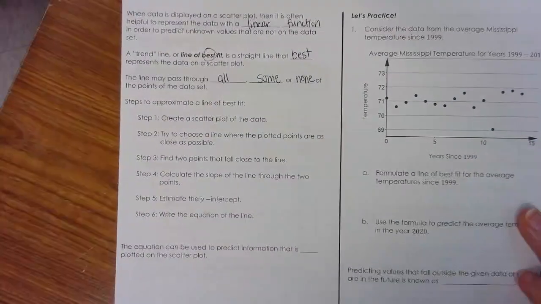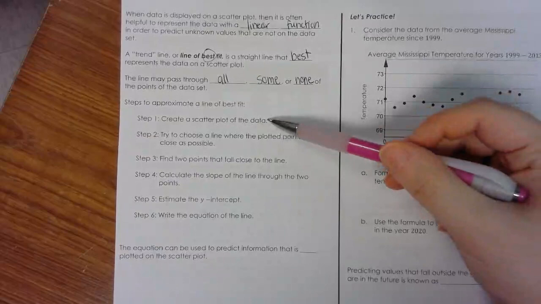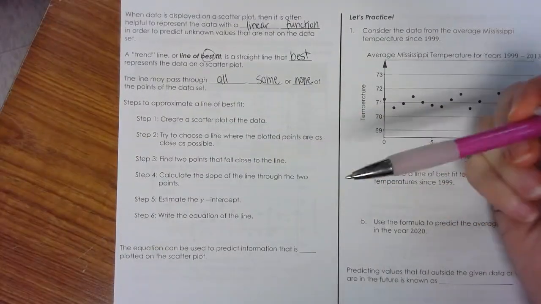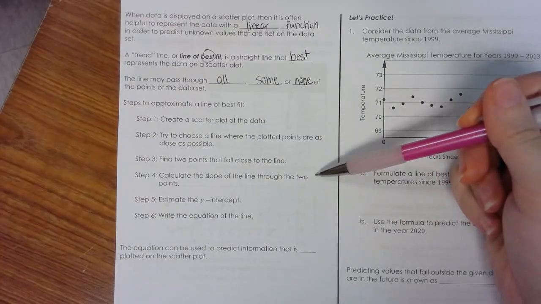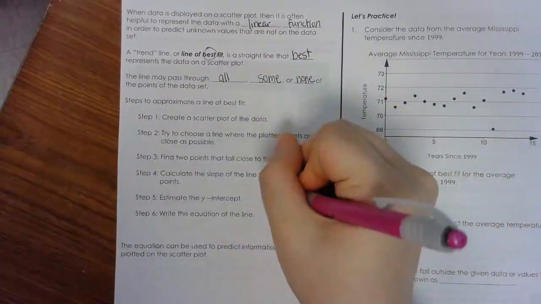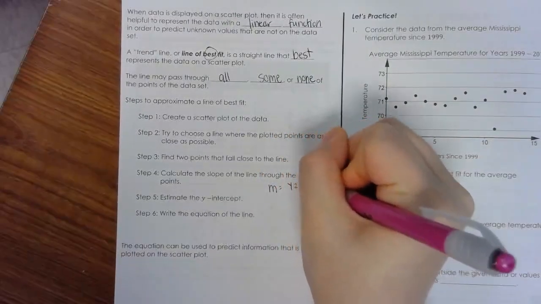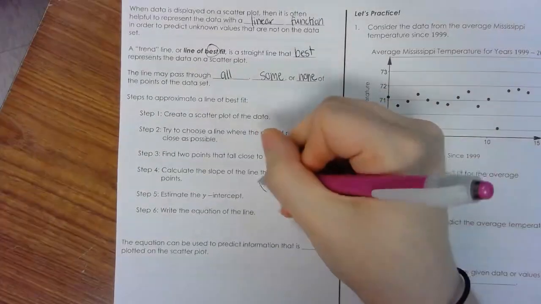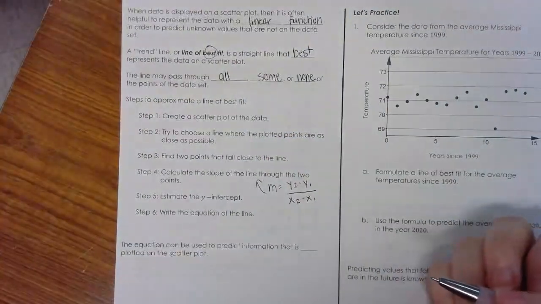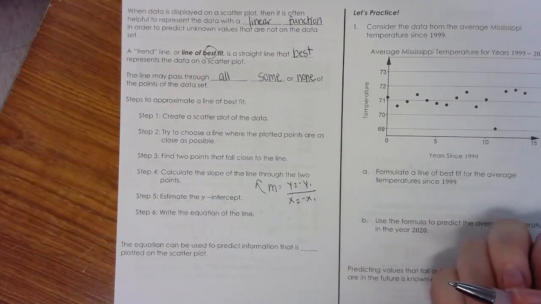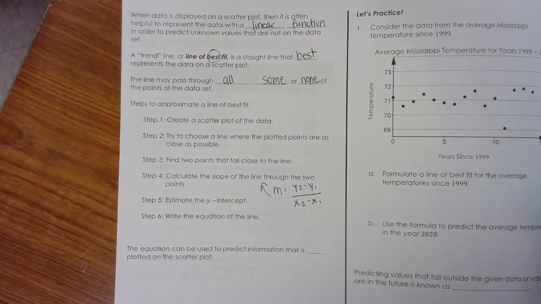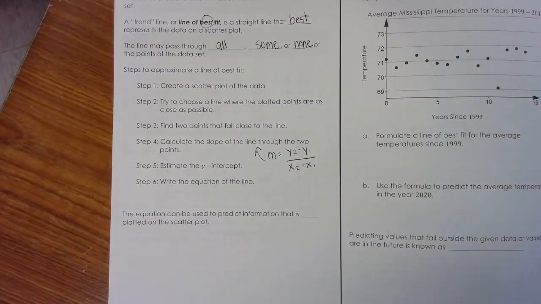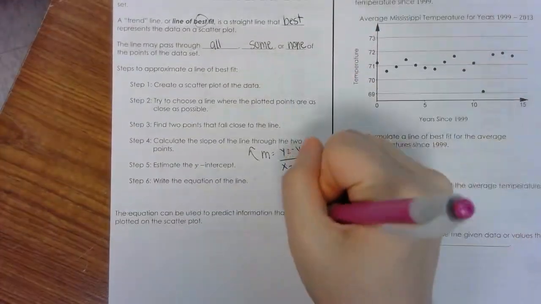If we're approximating it by hand, we create a scatter plot of the data, try to choose a line where the plotted points are as close as possible, find 2 points that fall close to the line, and calculate the slope of the line through the 2 points. Remember, that's the formula y2 minus y1 over x2 minus x1. Then estimate the y-intercept, using either point-slope form or y equals mx plus b, and write the equation of the line. The equation can be used to predict information that is not plotted on the scatter plot.